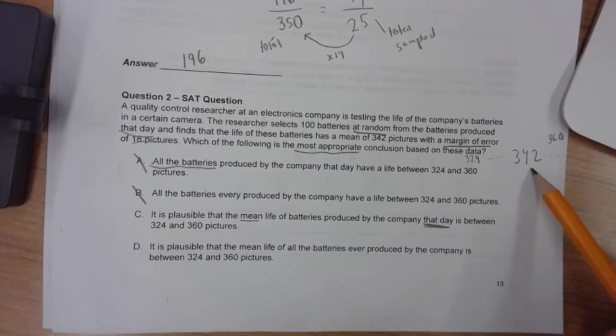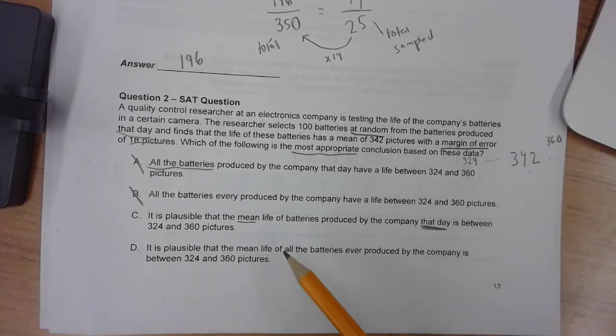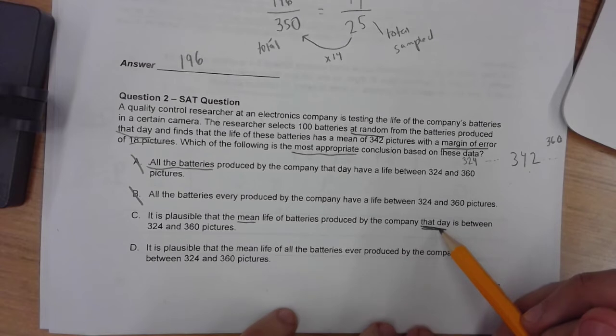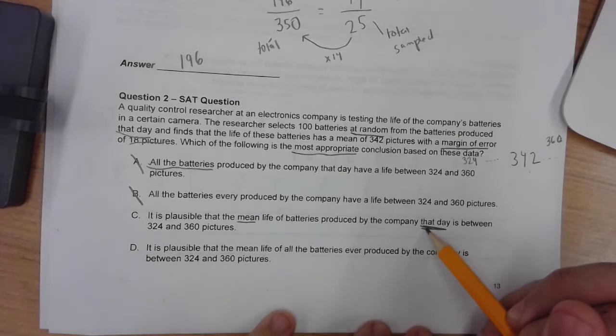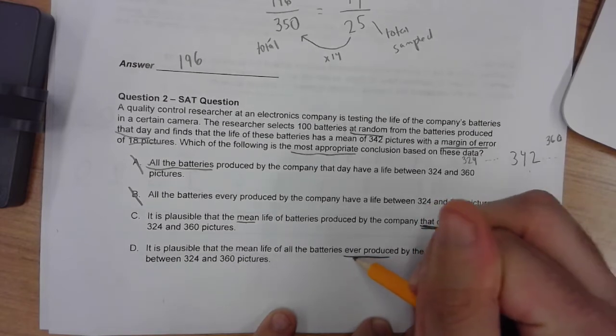Now that's what we talked about. The average is between 324 and 360, the average. Not every single battery, but just the average. So that sounds like it's about right. But let's double check with D. It is plausible that the mean life of the batteries ever produced by the company is between 324 and 360. So the only difference between C and D is that C represents the data from that day, making a conclusion just based off of that day, and D is ever produced.